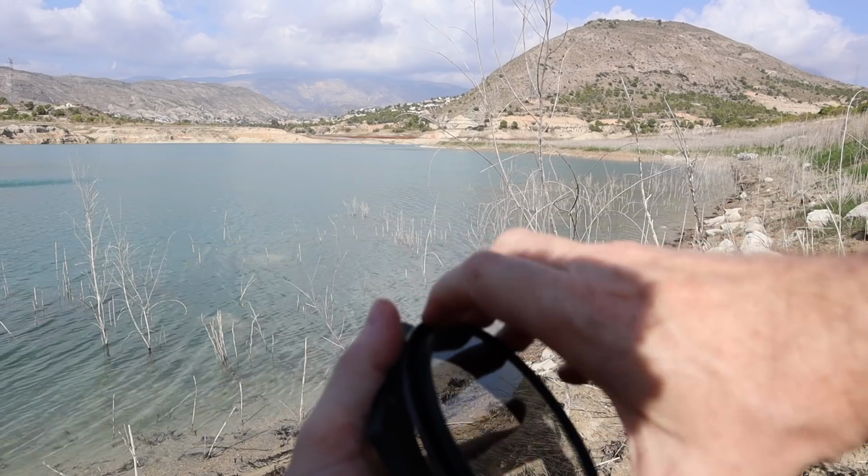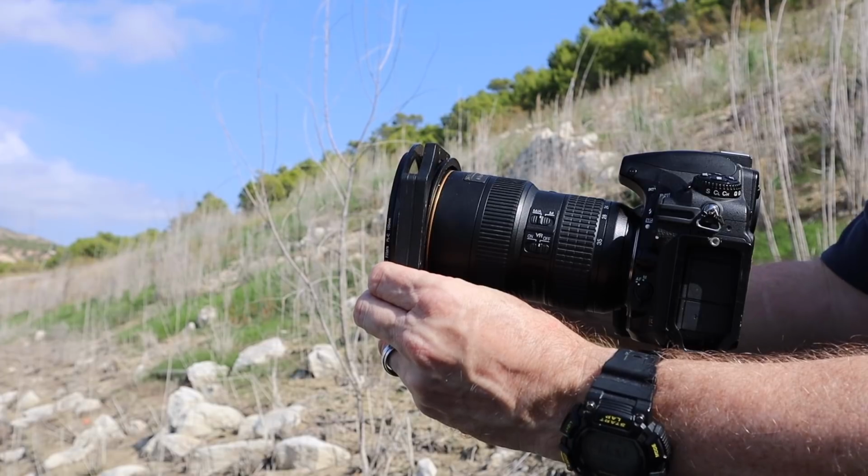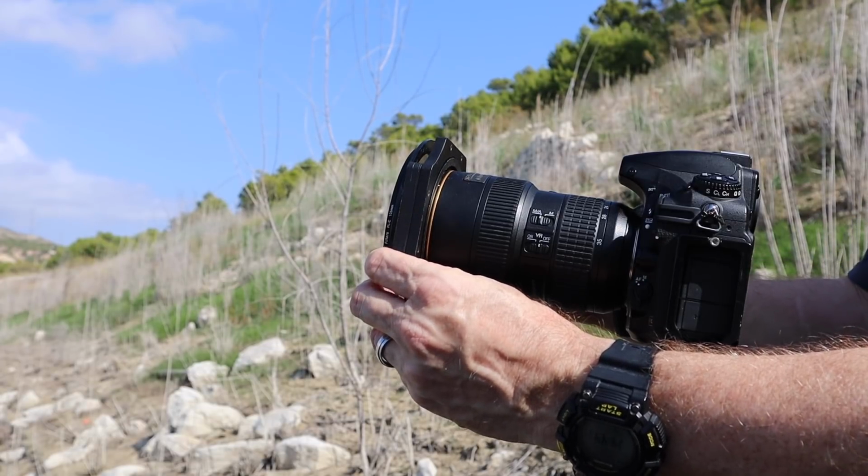Now, my filter screws onto the front of my Lee filter holder, so I can use it with rectangular or square filters like ND Grads or ND filters, and then the whole thing fits on the front of the camera. Now, the first thing that a circular polarizing filter will do is boost contrast and saturation.